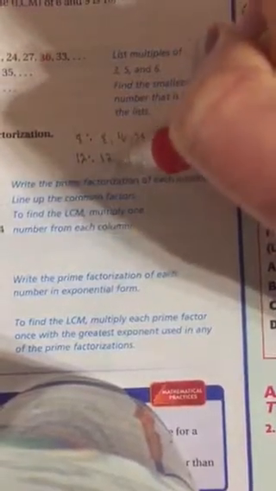12. Now I'm going to count by 12s. 12, 24, 36. What's the first one that we come to in common? It's that 24, and we can circle it like this if you would like, or circle it individually, but that is our least common multiple.